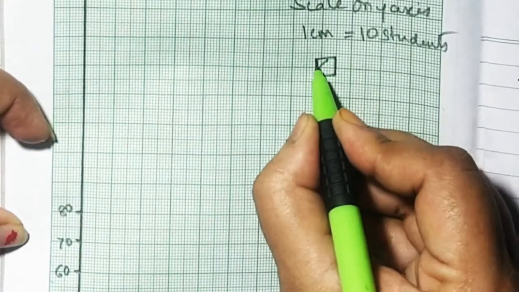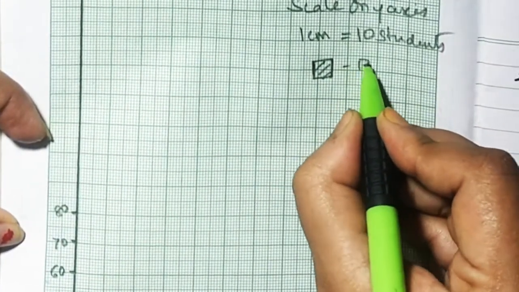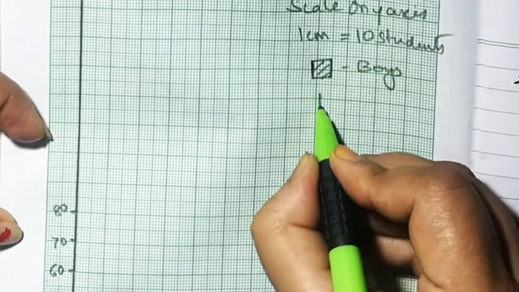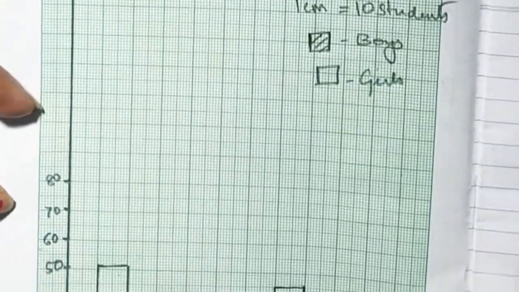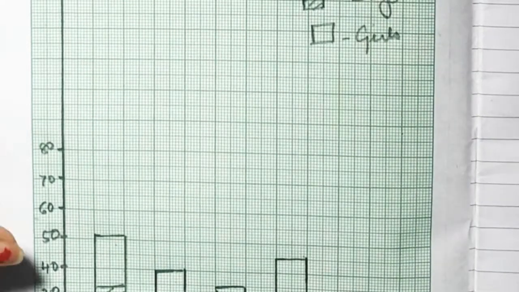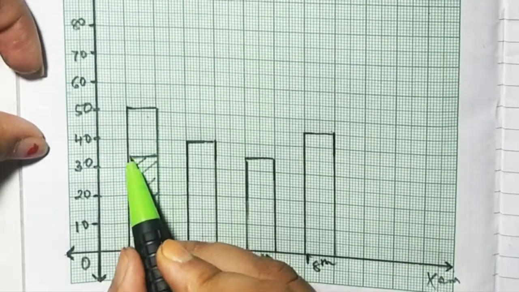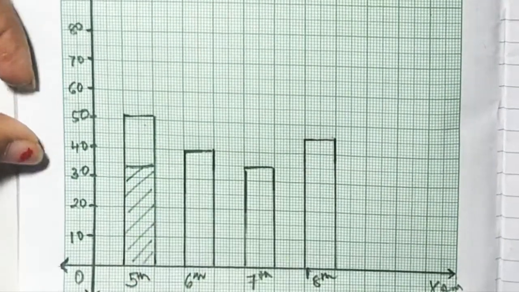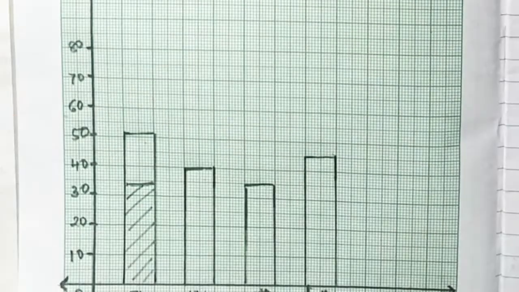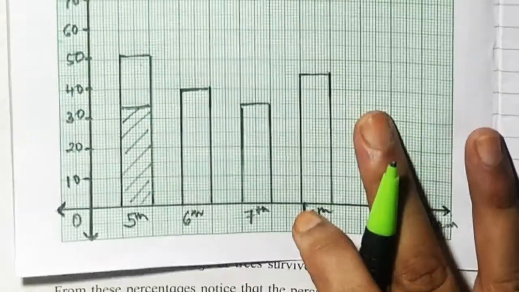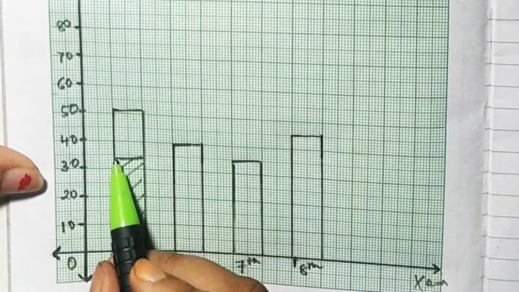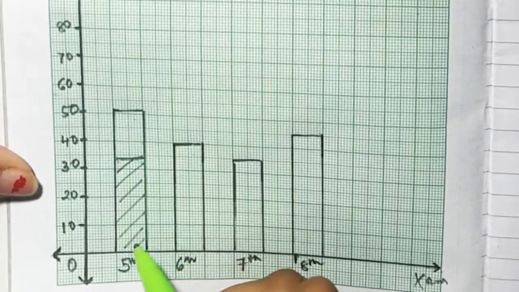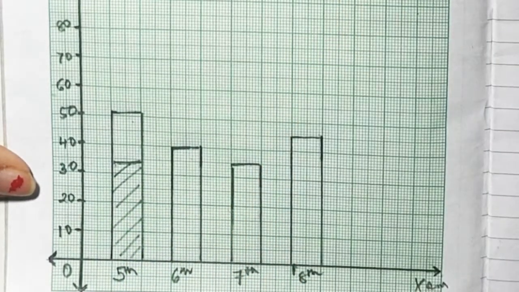The slanted part stands for boys and the plain one is for girls. So in the scale we need to mention that. So 30 and small 4 lines on top makes 34. The slanted one we label as boys.